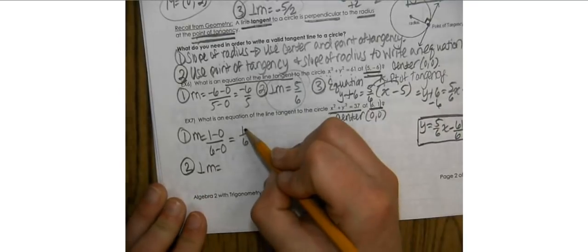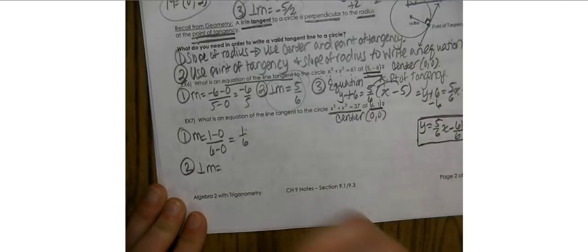So the next thing I'm going to do is write an equation of a line tangent to a circle, given that my circle is x squared plus y squared equals 37, which simply means that the center is going to be located at 0, 0. And we have our point of tangency being 6, 1. The first thing we need to do is identify our slope. So I'm going to go 1 minus 0 divided by 6 minus 0, which is going to be 1/6. The second thing I'm going to do is identify my perpendicular slope, which is going to be 6 over 1, and a negative. That's going to be -6.